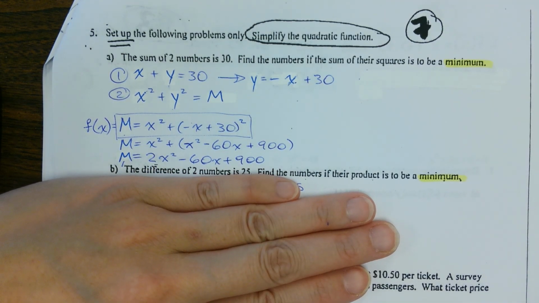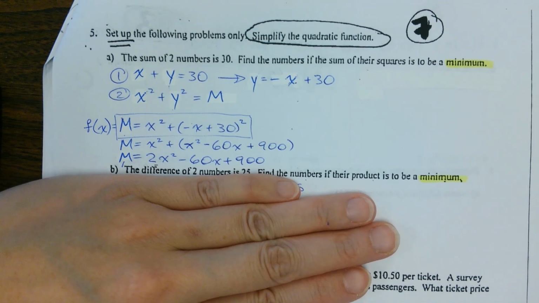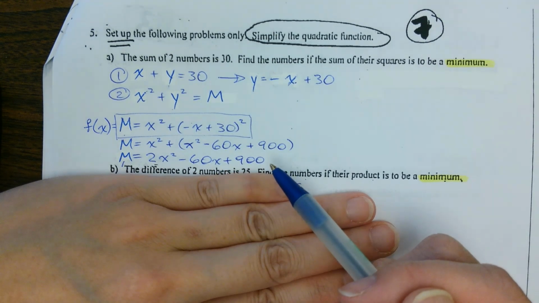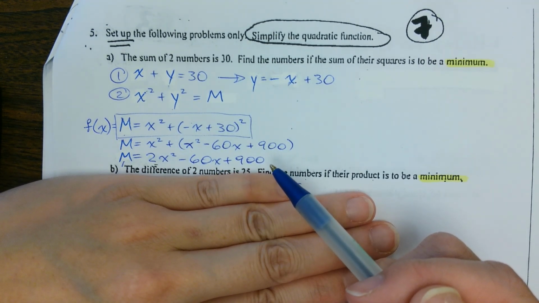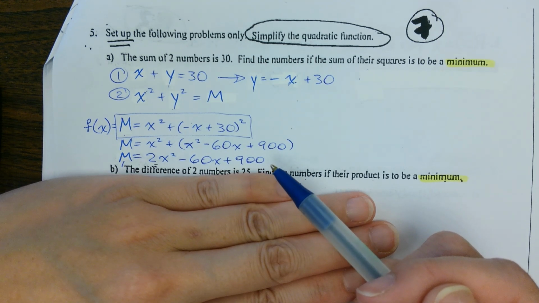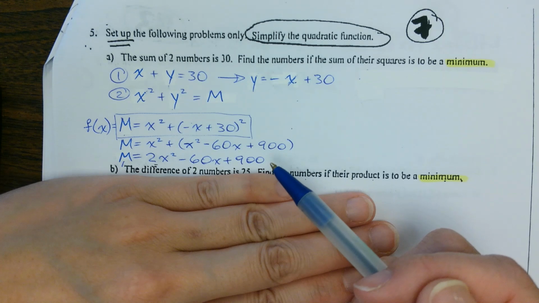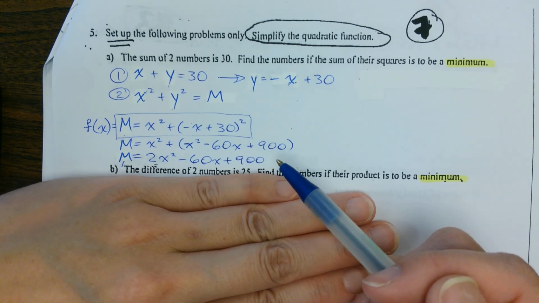If I were to solve for this, if I asked you to actually solve it, what am I doing? Am I completing the square to find the vertex? Am I doing the quadratic formula to solve for x?